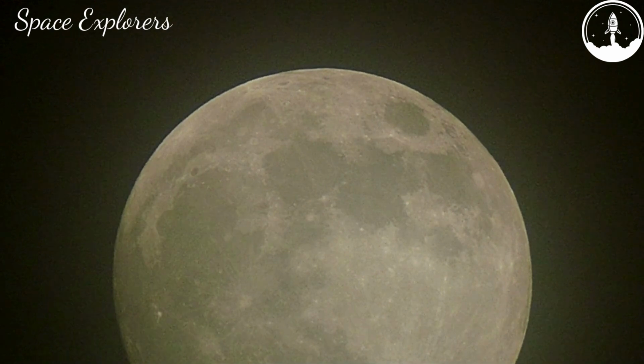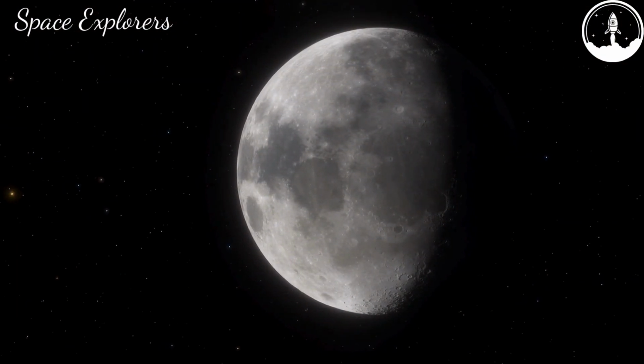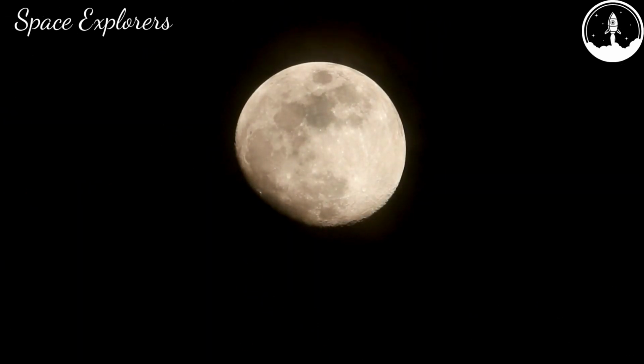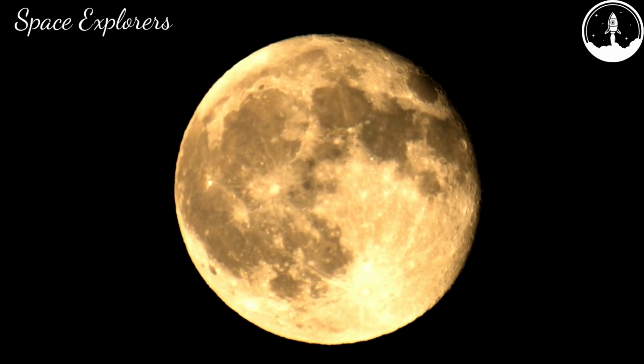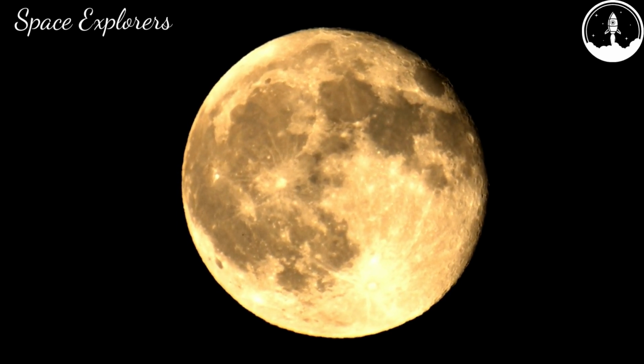Craters are one of the most prominent features on the Moon's surface. They were formed by impacts from meteorites and comets over billions of years. Features: lunar craters vary in size from small to gigantic, with diameters that can reach hundreds of kilometers.